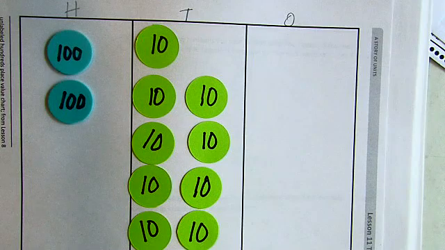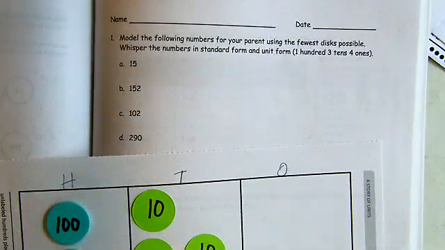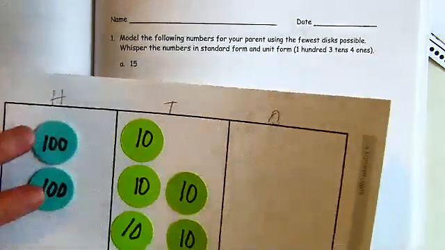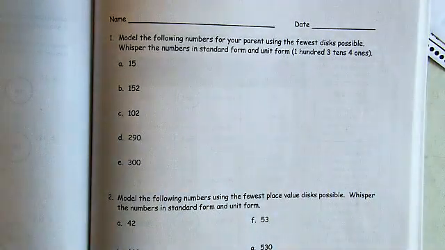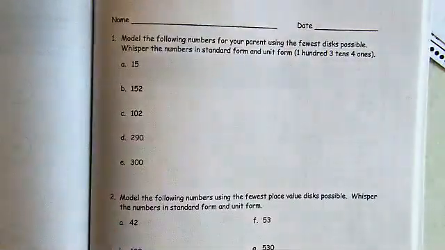In standard form, we have 290. 9 tens is 90. 2 hundreds is 200. The last one up here is this number, 300. That's an easy one to put out.